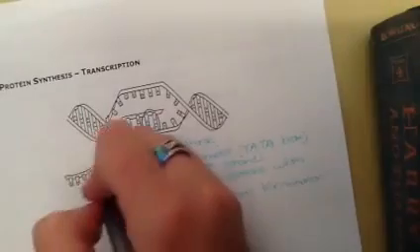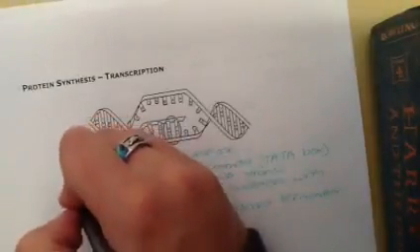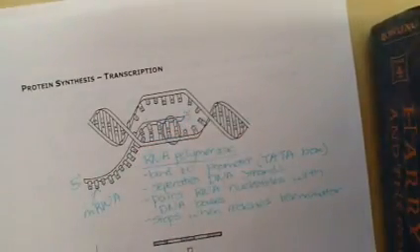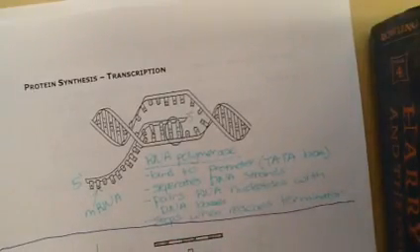And here's our little mRNA coming off. Now, the mRNA grows in the 5' to 3' direction, okay? So that's how it grows and it's made. And now we've made our RNA from our DNA, and what we're going to do is process it.